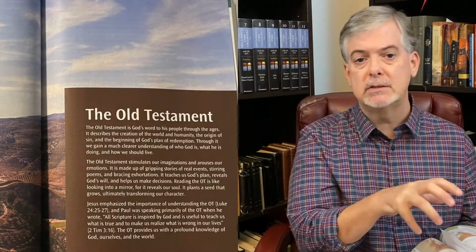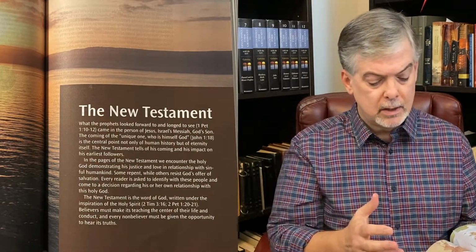Now, just like I was talking about in the Old Testament, there's this vast introduction to the major first section of the Bible. Well, they do the same thing with the New Testament. For example, this is on page 2 of the introduction to the New Testament.